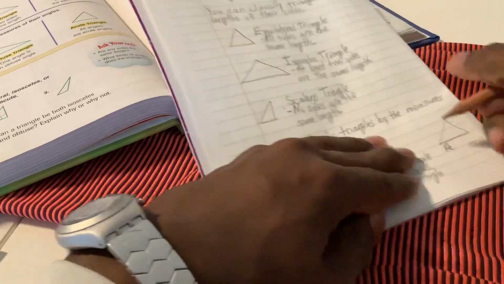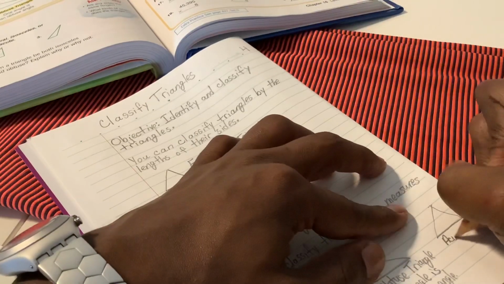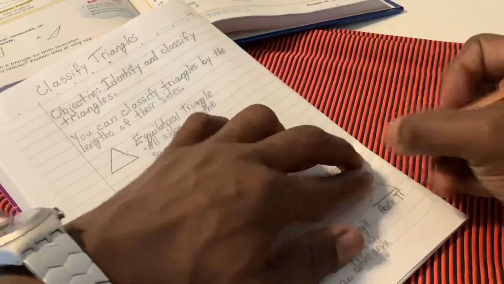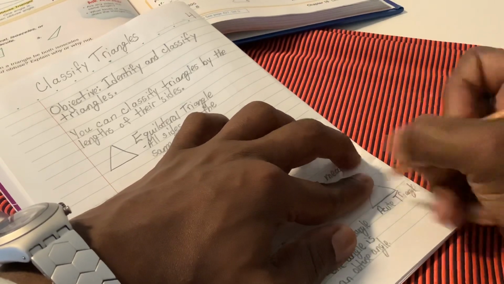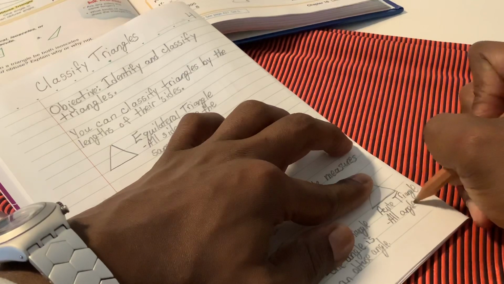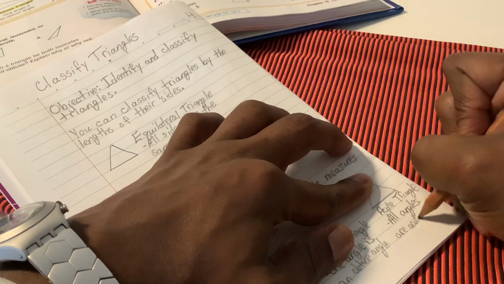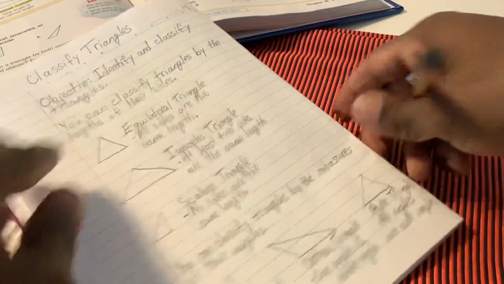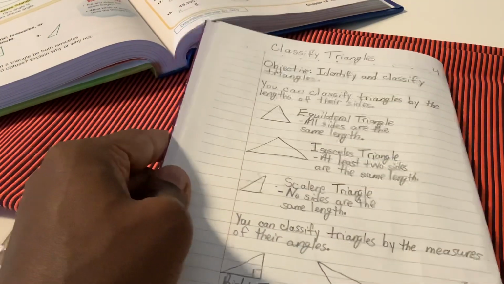Acute triangle. All angles are acute angles. Okay, so that helps me to remember all of my triangles.